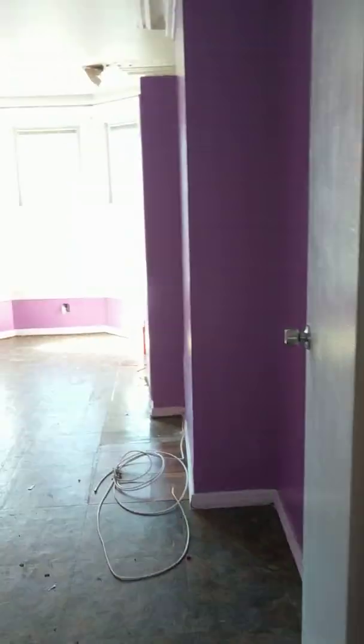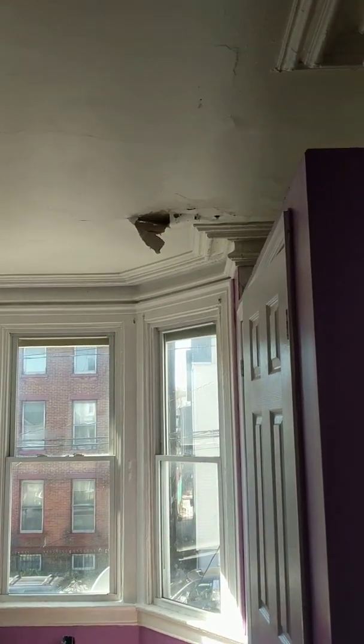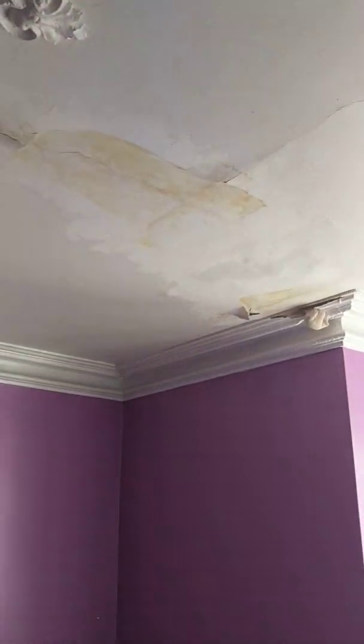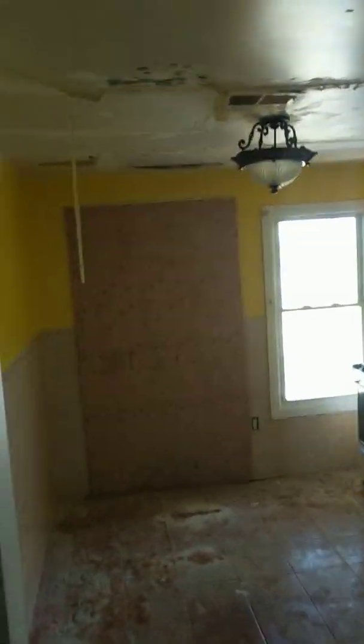On the second floor, it's not too much, but you can see right over here we have puddles of water because that's coming from the roof damage, as the carpet is just saturated. It's really not that bad in this specific unit. I just have a window that's boarded up.